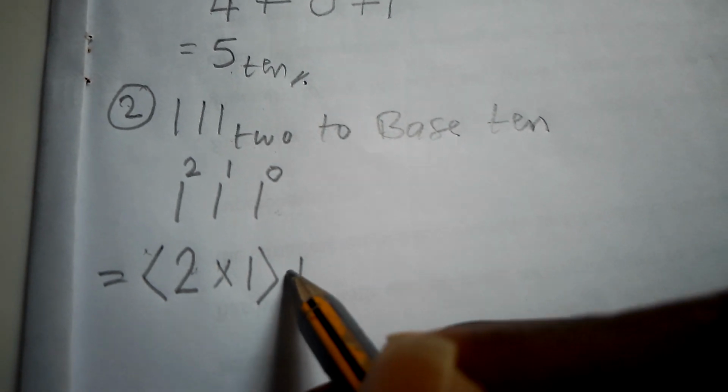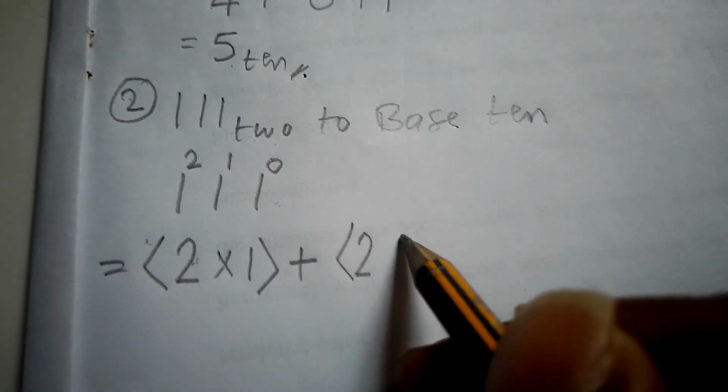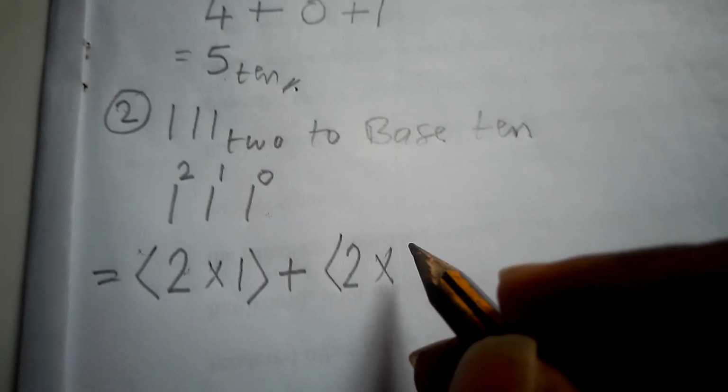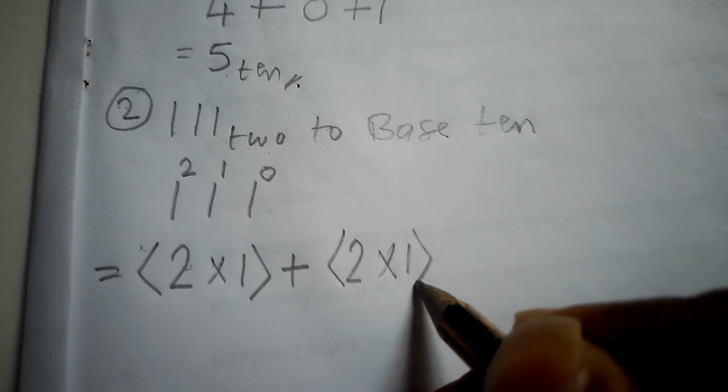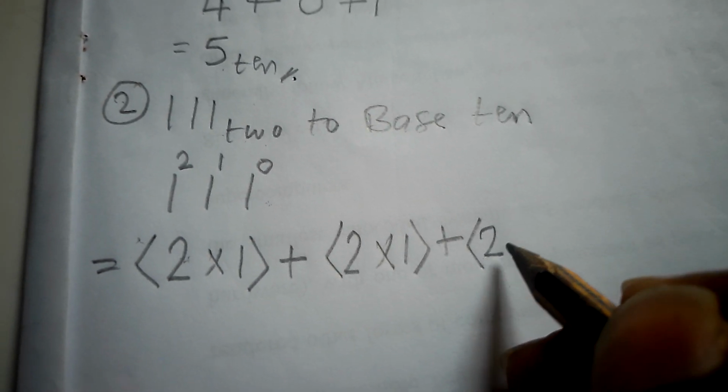So the base, which is base 2, times 1. Close brackets. Then put your plus in between. Open that bracket. The base again, which is 2, times the next number, which is 1. And put your 1. Close the brackets. Plus, open our brackets, the base again, which is 2, times the last number, which is 1.